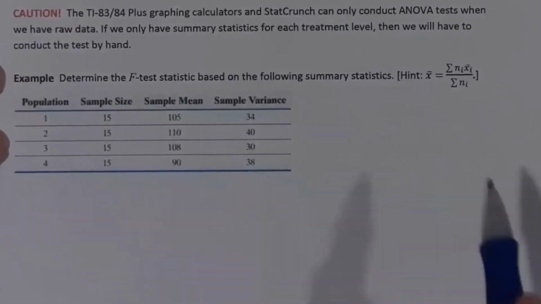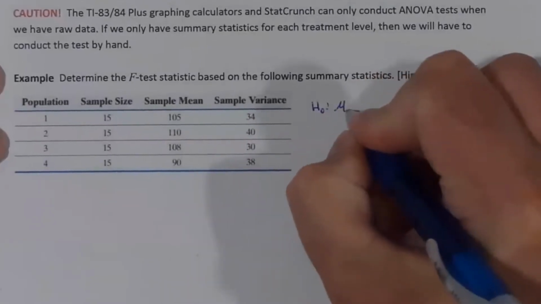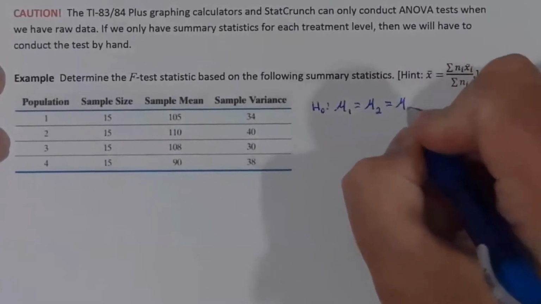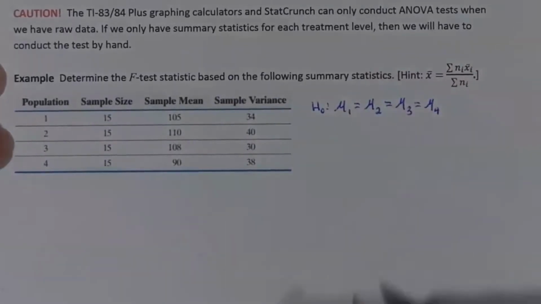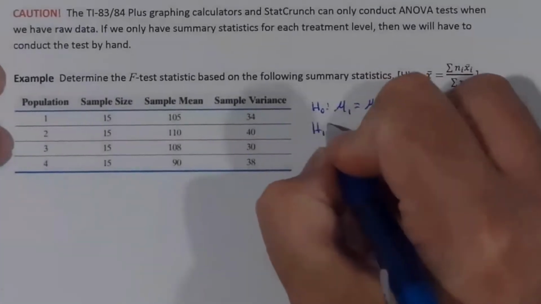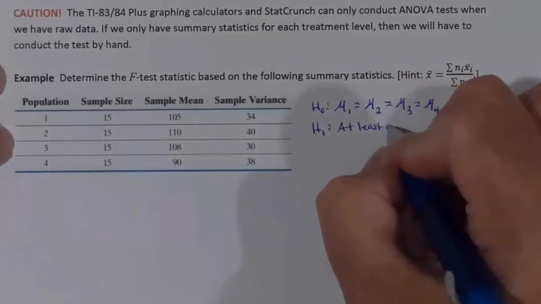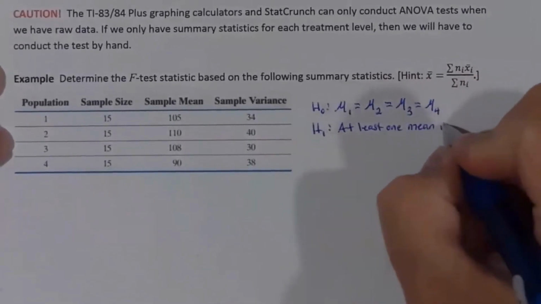So the null hypothesis would be that the mean from population 1 equals the mean from population 2 equals the mean from population 3 equals the mean from population 4. And the alternative hypothesis would be that at least one mean is different.